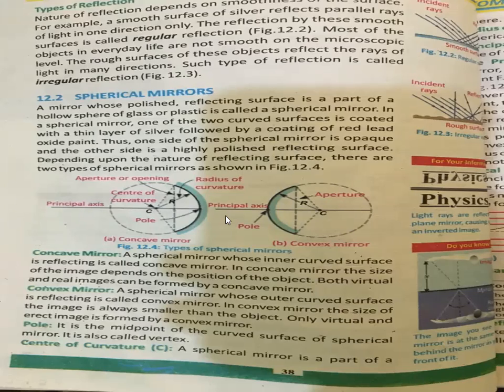Now I'm considering the sphere. In this case, this straight line is called the principal axis, and this C is called the center of curvature. This is the radius of curvature, and this is the end point, called the pole. This is called the aperture of opening. So radius of curvature, center of curvature, principal axis, and pole: you should familiarize yourself with these terms.